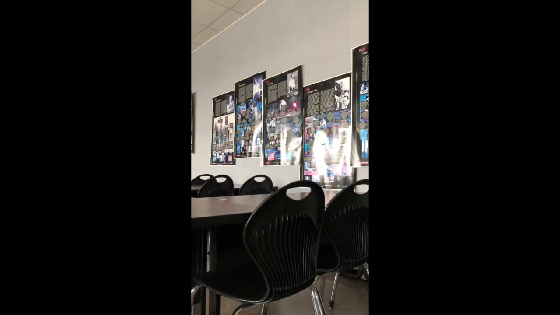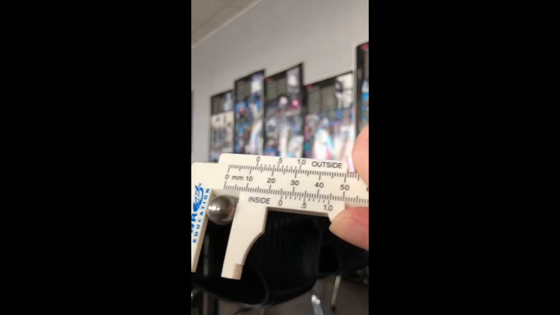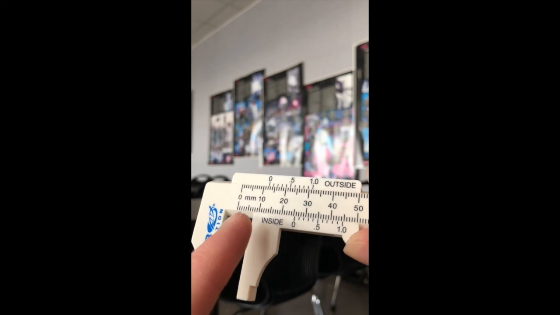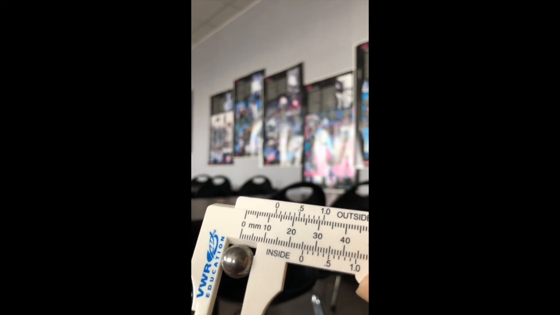Okay, so let's measure the diameter of the ball. The first thing to pay attention to here is that the scale is millimeters. And so what you need to go to first is the part that says 0.